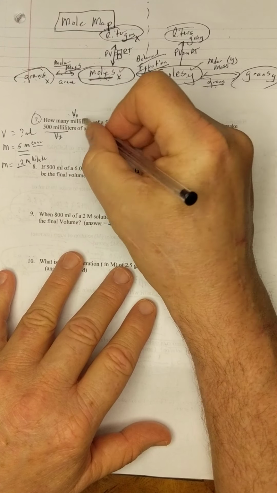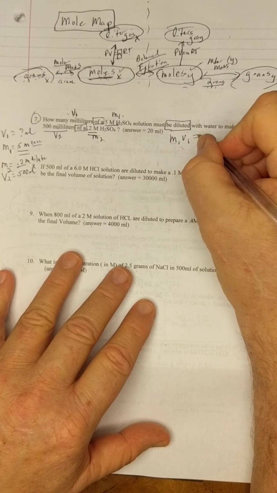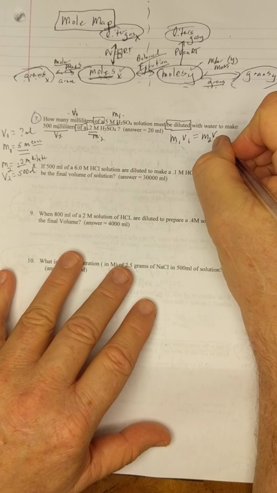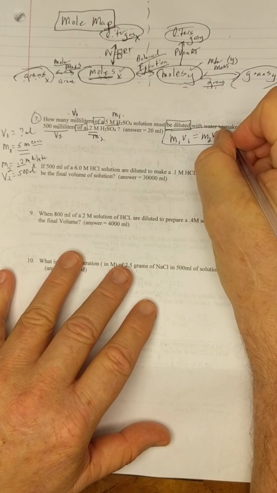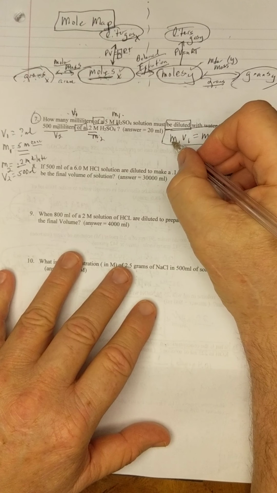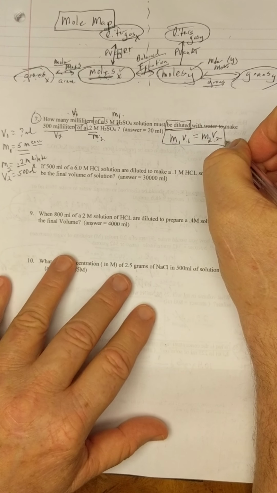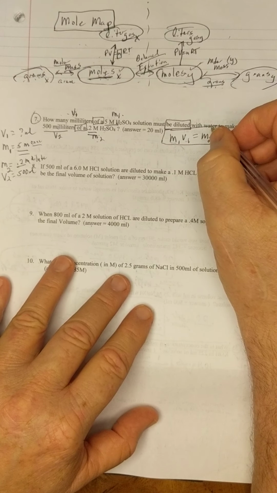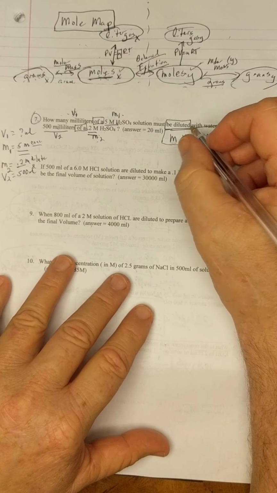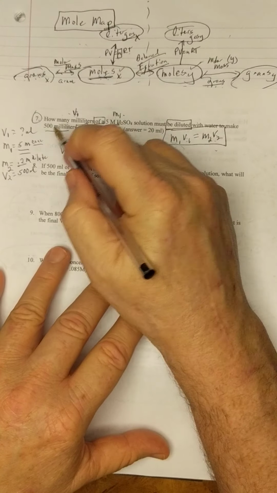When you get a dilution problem, it's a very simple solution. M1 times V1 equals M2 times V2. That looks like a gas law, Boyle's law, where we had P1 V1 equals P2 V2. Okay, we're going to solve for V1. So algebraically, V1 equals M2 V2 over M1. Just plug my numbers in now.